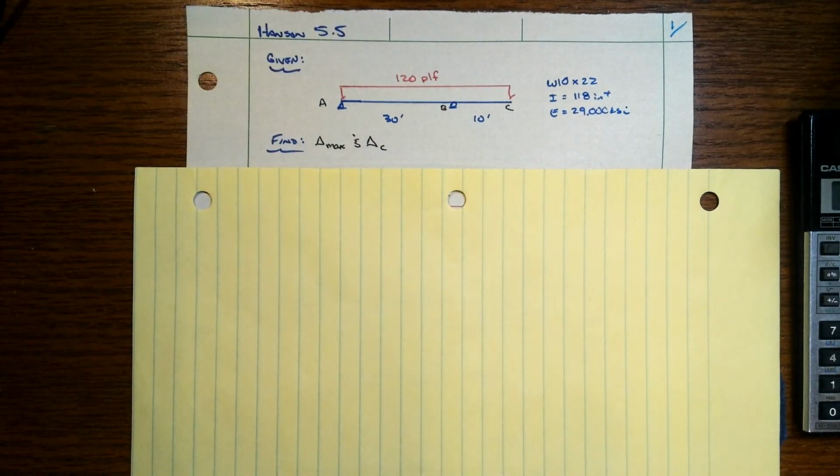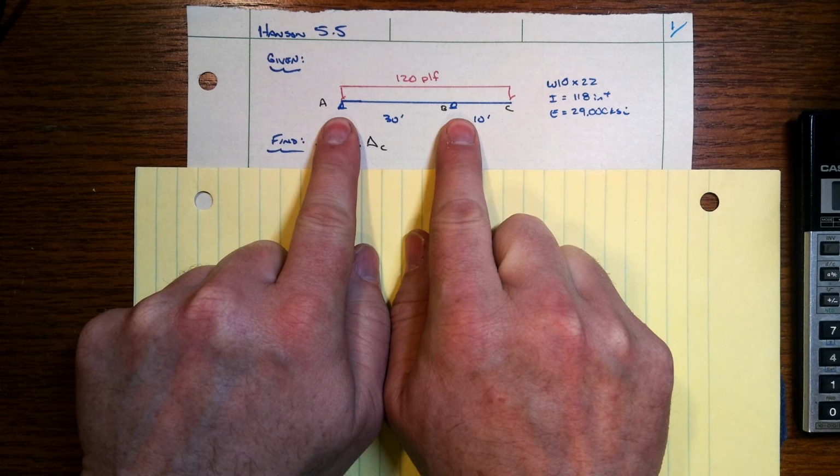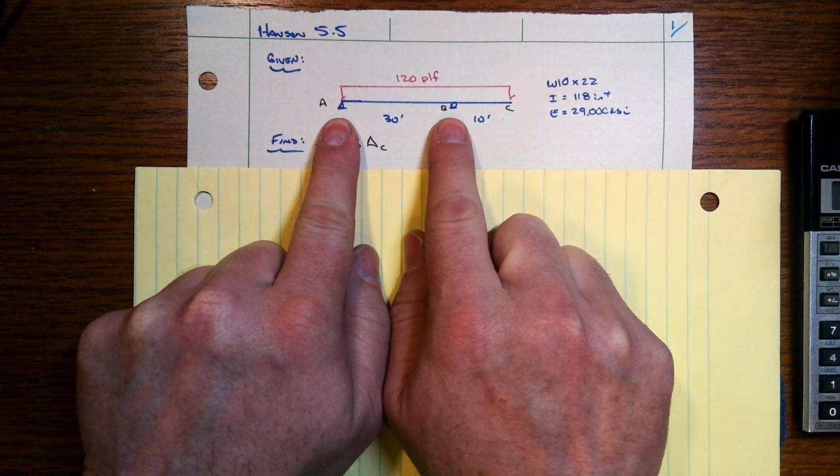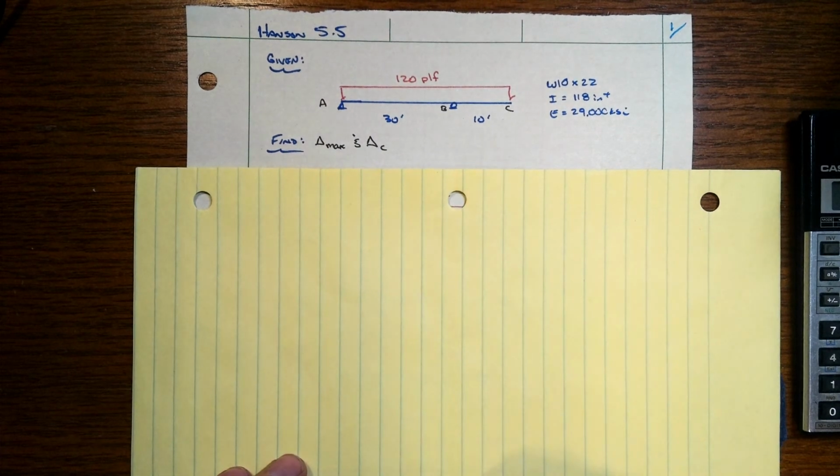Okay, I've been asked to provide some explanation and discussion of one of our homework items, and that was what I call a diving board. We've got a beam that is supported over 30 foot from A to B, and then it has this overhang from B to C of 10 foot. That's the cantilever portion, and it's supporting a relatively light load tributary to the beam of 120 pounds per foot.